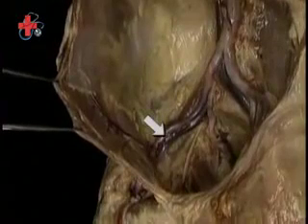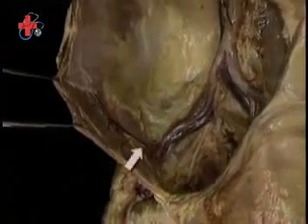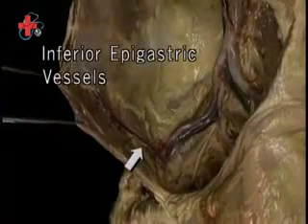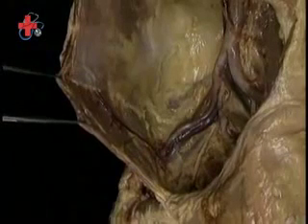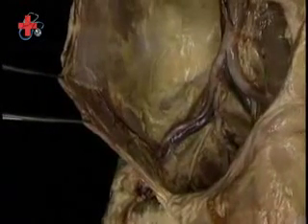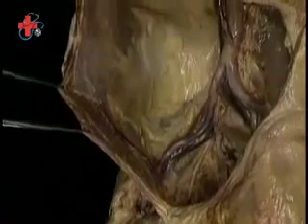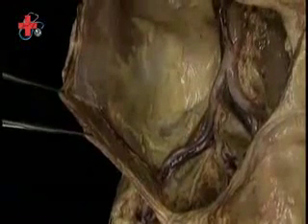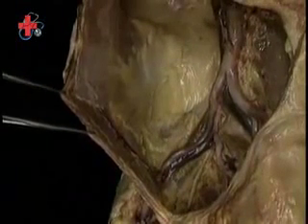Here are the external iliac vessels. Here are the inferior epigastric artery and vein. They pass upward and medially and run up the back of the rectus abdominis muscle. They enter the rectus sheath by passing in front of the arcuate line.